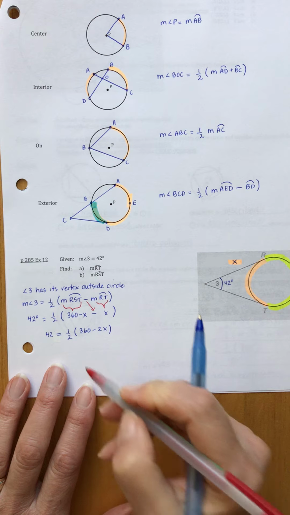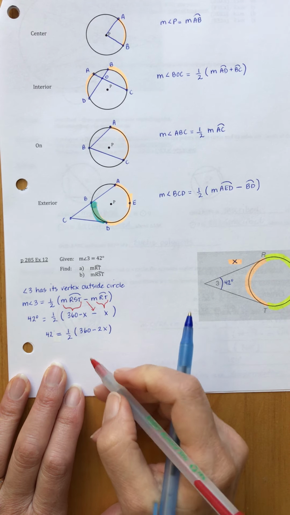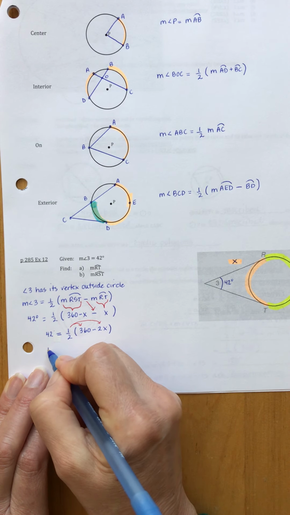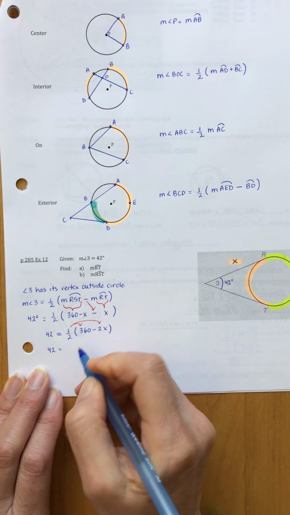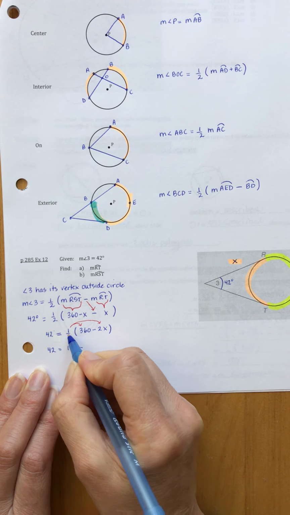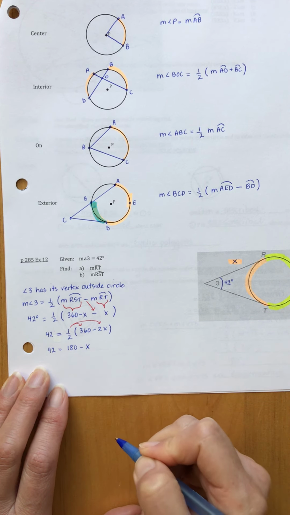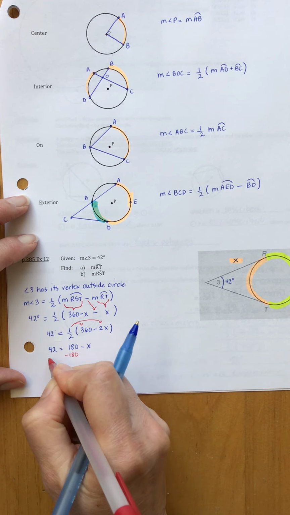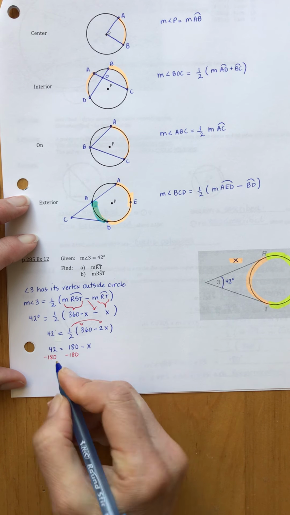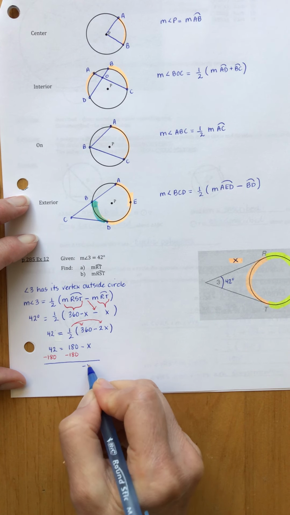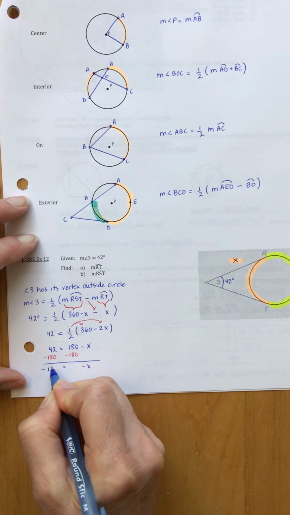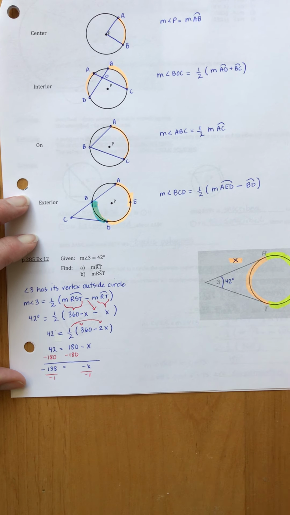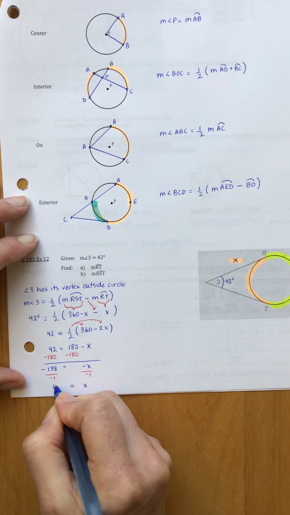Okay, we have a choice. We can distribute through the 1/2, or we can multiply both sides by 2. This time I'll just go ahead and distribute by 1/2 to be different. So we have 42 equals 1/2 times 360, that's 180, minus 1/2 times 2X, which is just X. Then to solve, I'm going to subtract 180 from both sides. And what do I get? I get negative X equals negative 138. Or divide both sides by negative 1. I get that X equals 138.